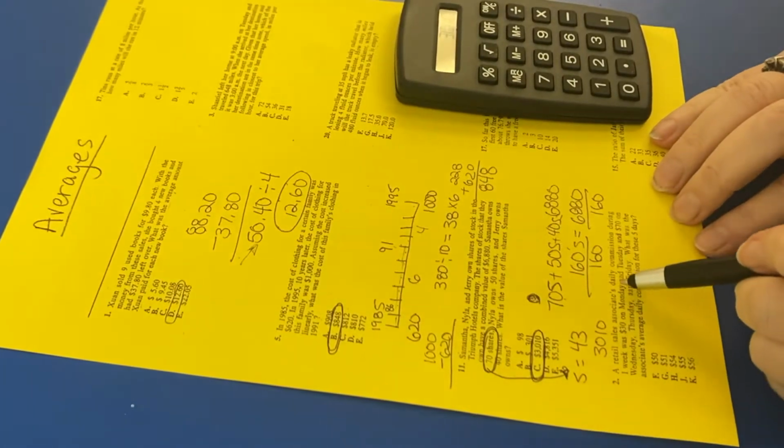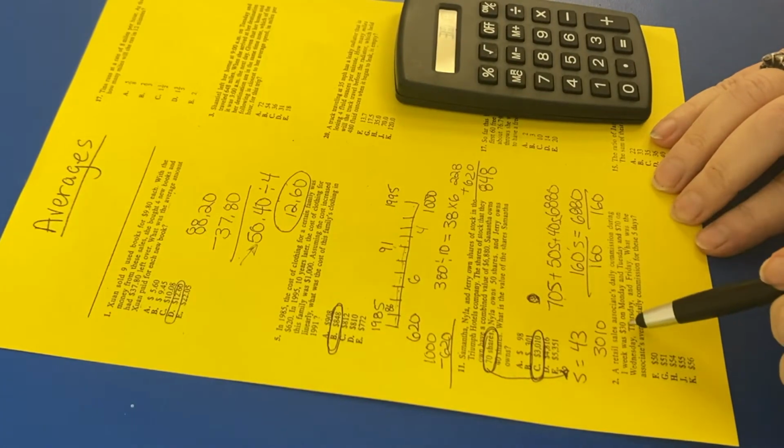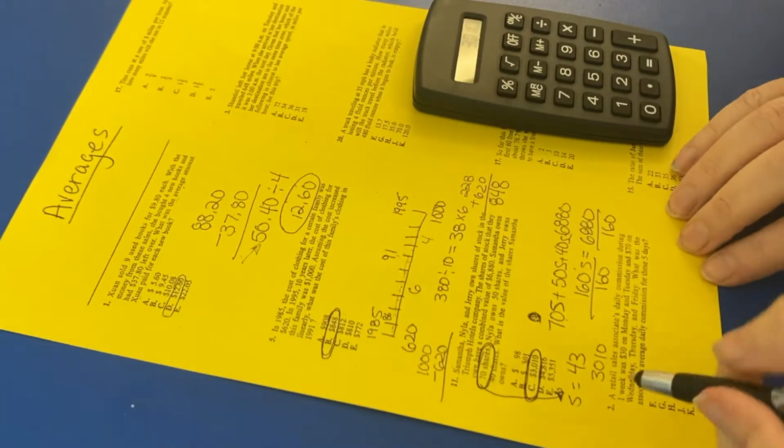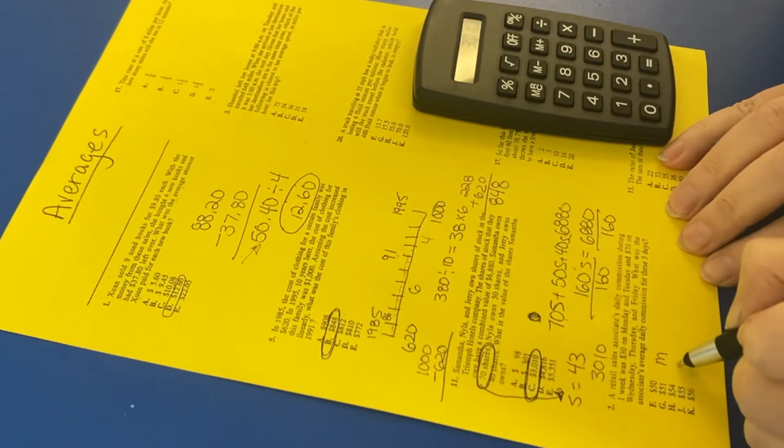All right, so the next one. A retail sales associate's daily commissions during 1 week was 30 on Monday and Tuesday. Okay, I'm a visual person, so I'm going to go Monday is 30.